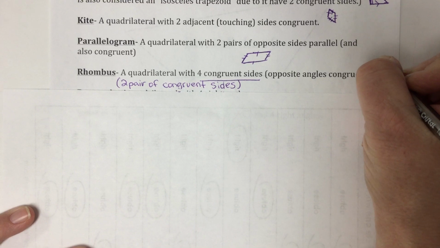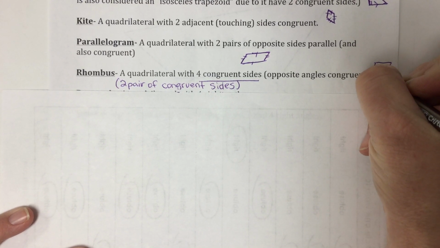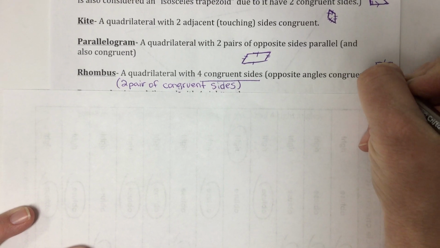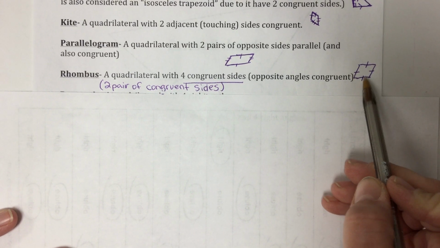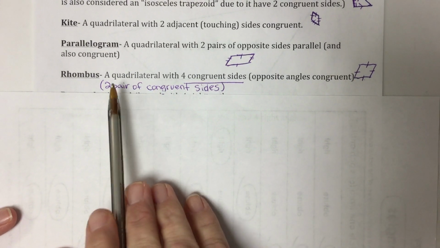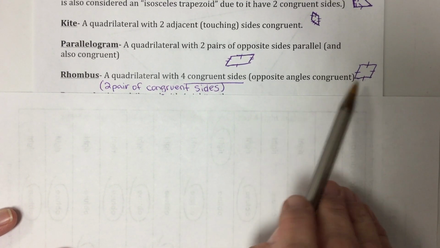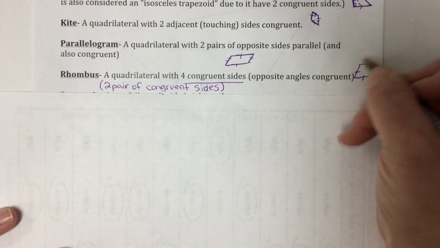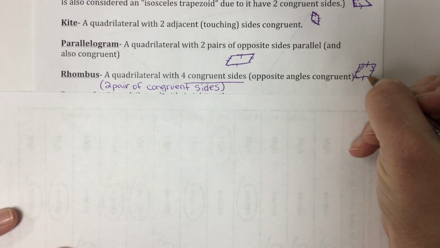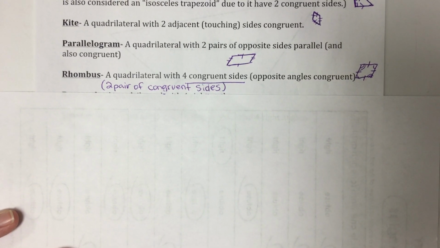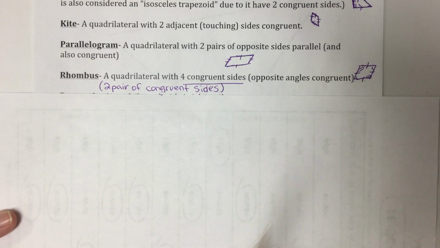In a rhombus, all 4 sides are the same, right? So this pair of sides is congruent, and this pair of sides is congruent. Opposite angles are congruent, so this angle and this angle are the same, and these two angles are the same. So that's the same as saying 2 pair of congruent sides.